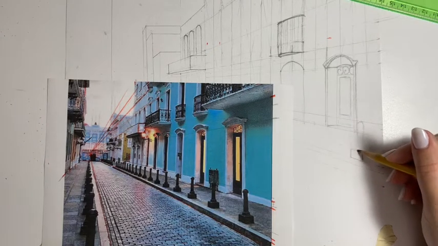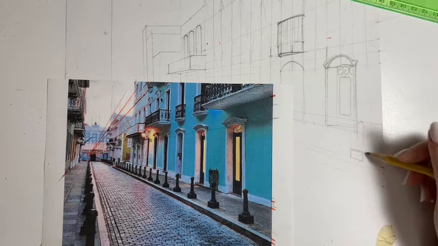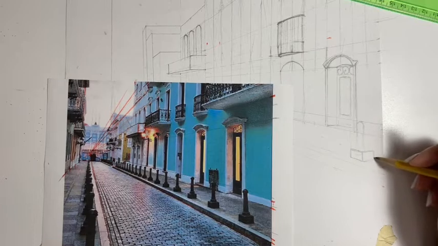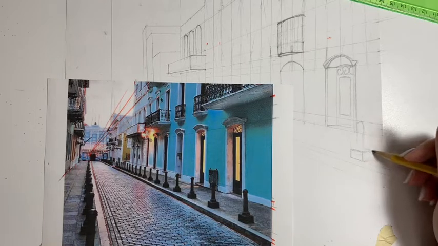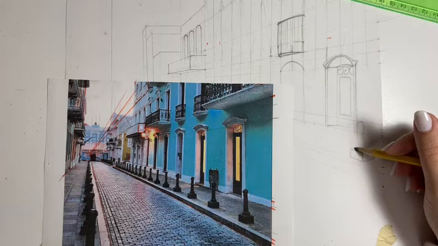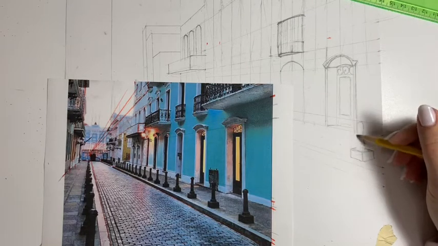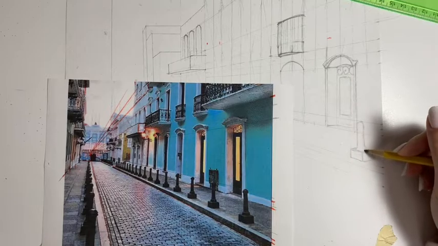Again, following, or pretending like you're following, that vanishing point. This is going to be a regular box side, so that's going to go horizontal, straight down, vertical, and horizontal. And then following the vanishing point that way, and going horizontal that way. That's essentially how you're going to start out your boxes here.